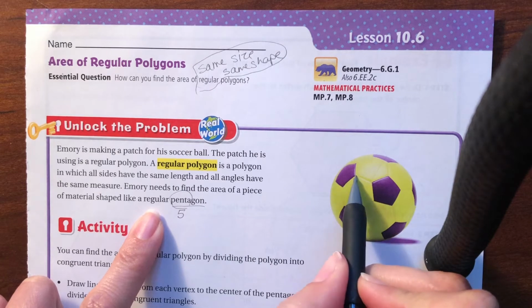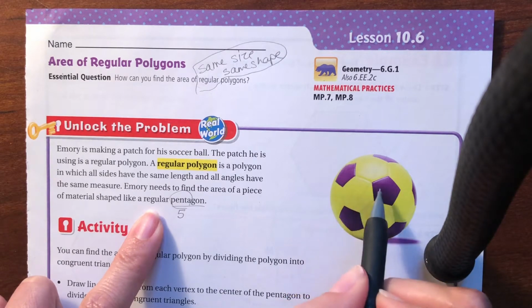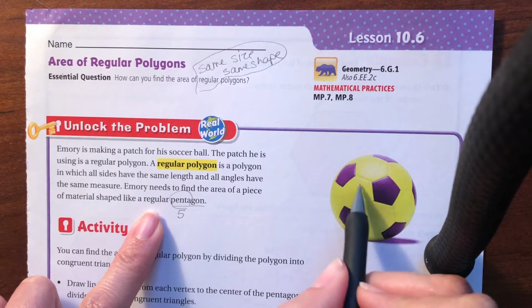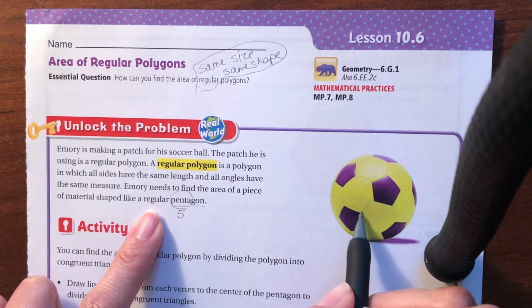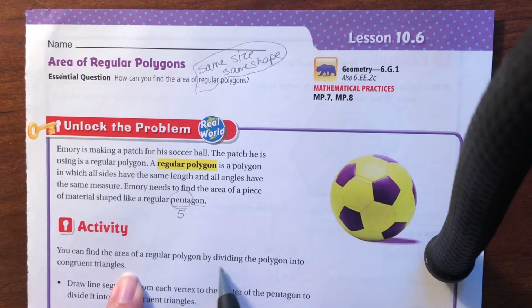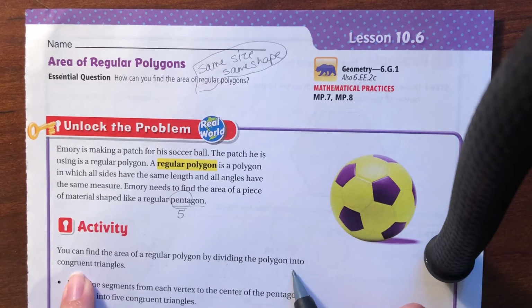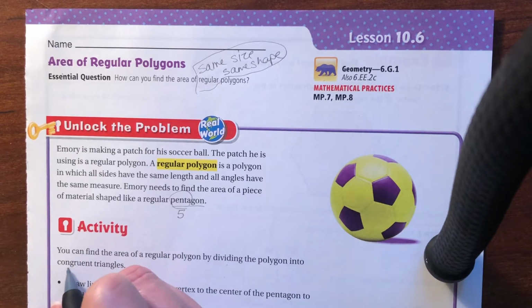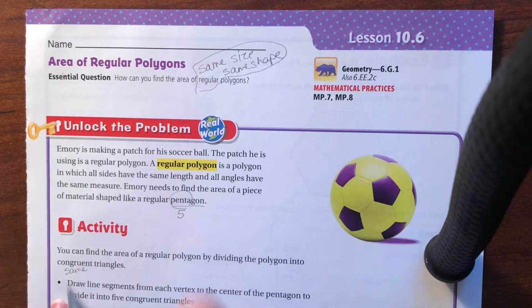So in other words, he needs one of these little purple pieces to fix his soccer ball, because these are 5 sides. These are not. This is 1, 2, 3, 4, 6 sides. Okay. So you can find the area of a regular polygon by dividing polygons into congruent triangles. Congruent, once again, means same size and shape, basically.